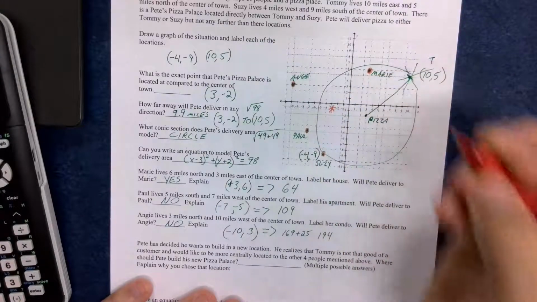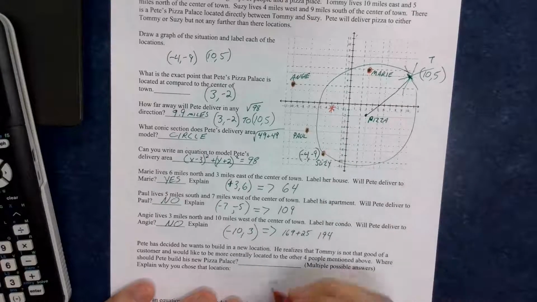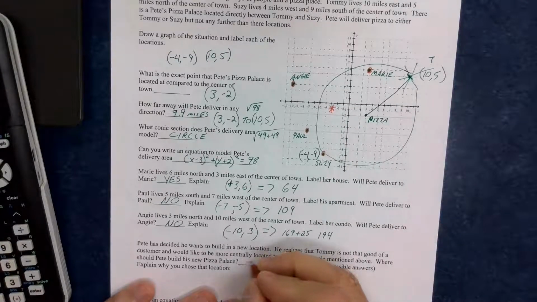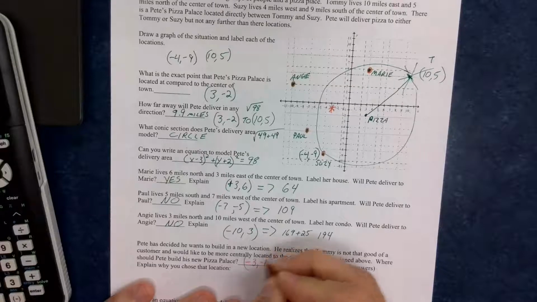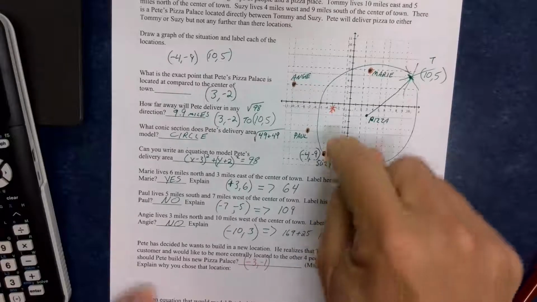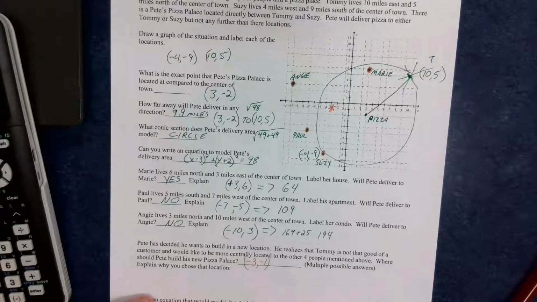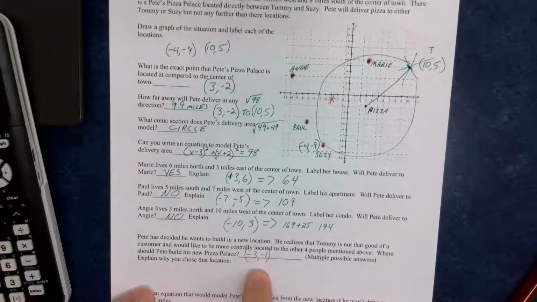Okay. So I'm going to reference it based on this location right there, and that location is going to be at (-3, -1). Now, if we had a lot more time, we could do some really advanced math and actually find the point that is centrally located between those other 4 points. But we're just going to go with here. We're going to choose that one.